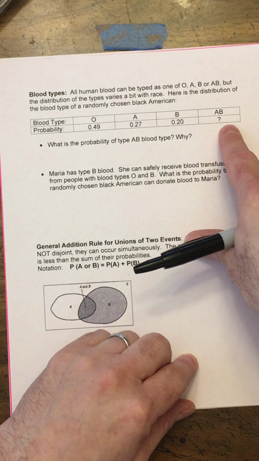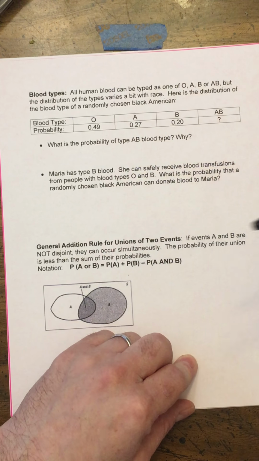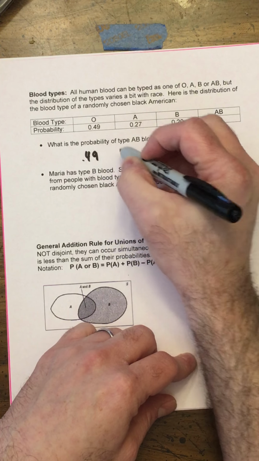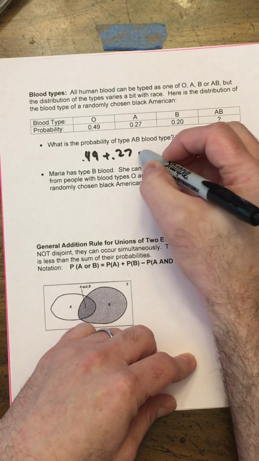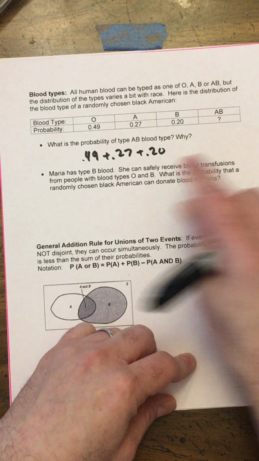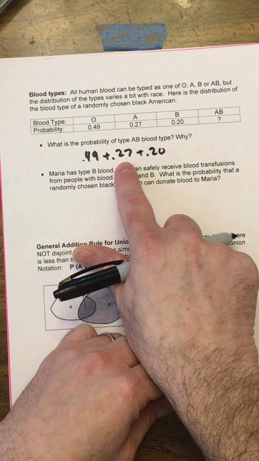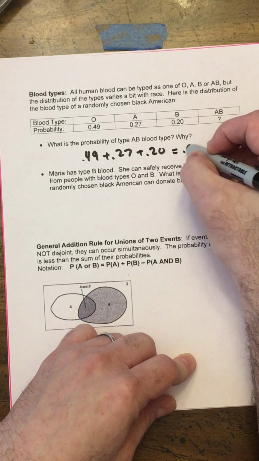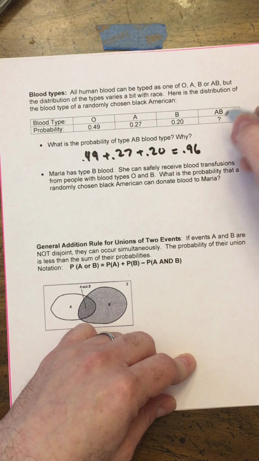Let's try to find AB. Well, we know the sum of probabilities has to add up to 1. So we would need to add 0.49, 0.27, 0.20. Let's see what that gives us. So 49 and 27 is 76, 96. So this is 0.96. Then we would have to subtract that from 1. So this is going to be 0.04.